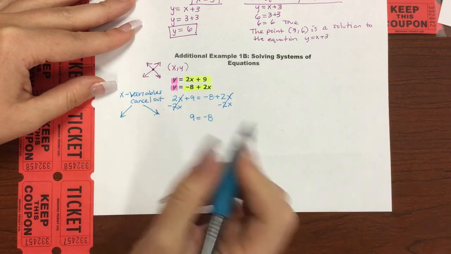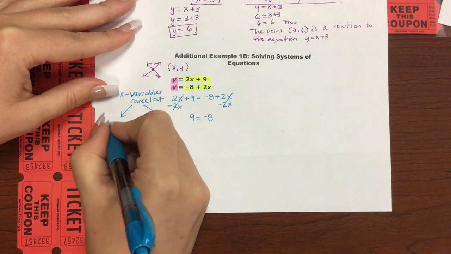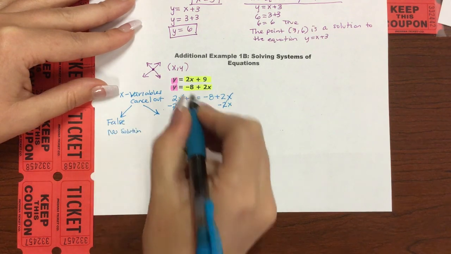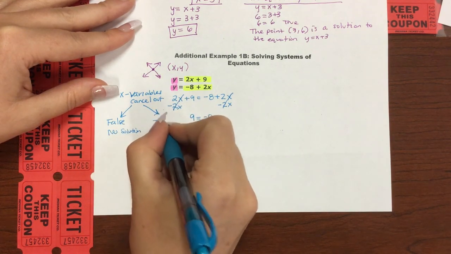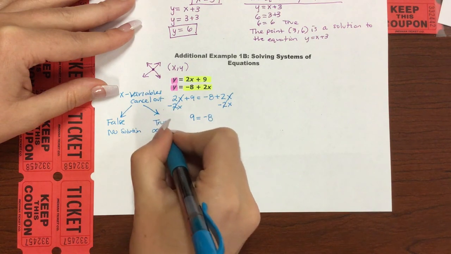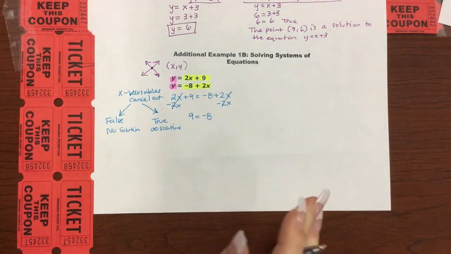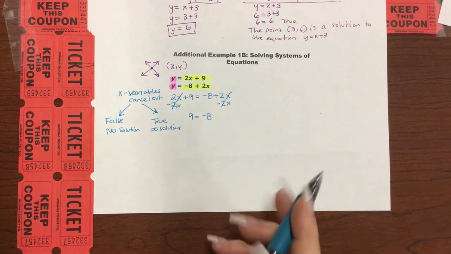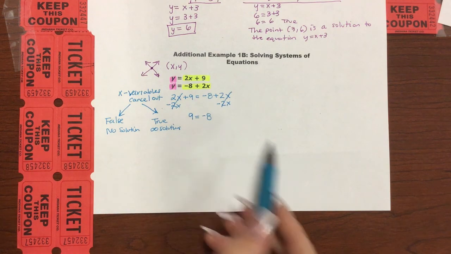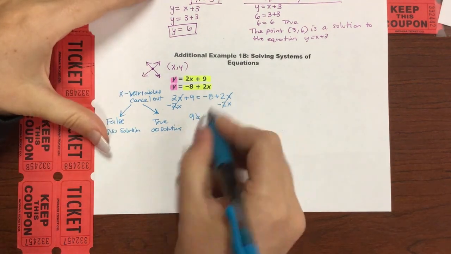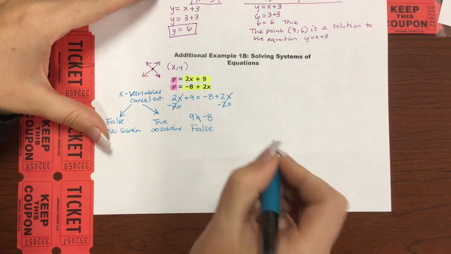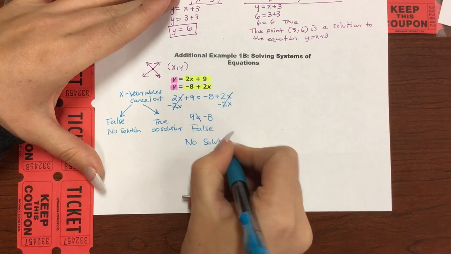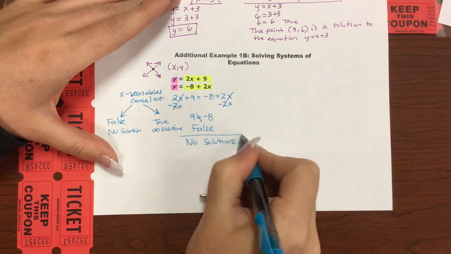If you have a false statement, it means no solution, right? And if you have a true statement, it means infinite solutions. So let's see what we have here. We have 9 equals negative 8. Is that a true statement? No, it is a false statement. Those are not equal, which means that the answer is no solution.